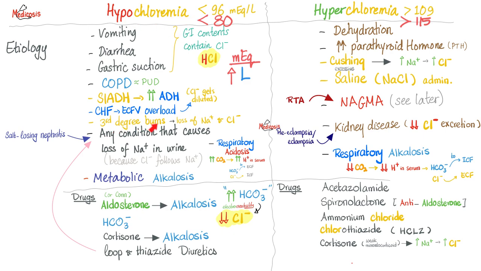Hypochloremia. Third degree burn. Everything is oozing through my burnt skin, such as sodium, and chloride follows sodium, hypochloremia. And then water is going to follow both. It's called osmosis. The patient is volume depleted. Don't say the patient is dehydrated, or I'll smack your gluteus maximus, rhetorically speaking.